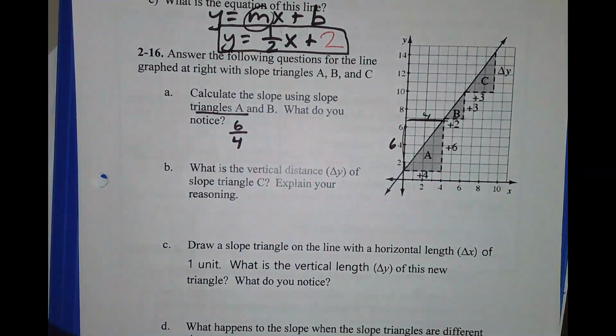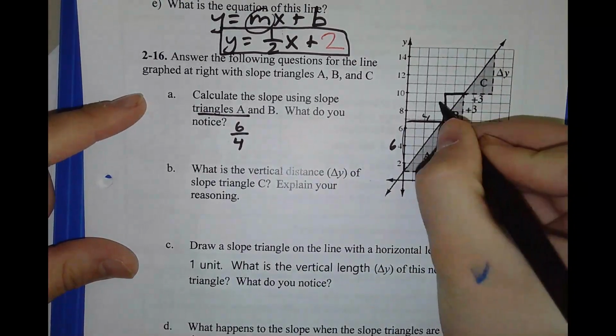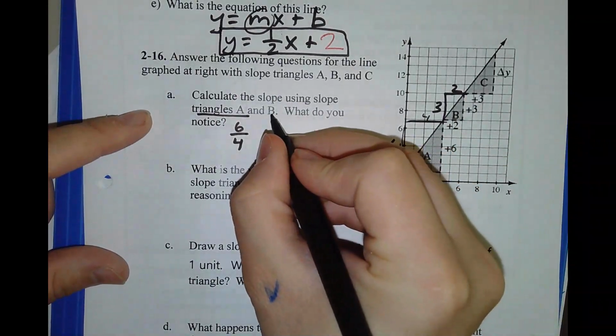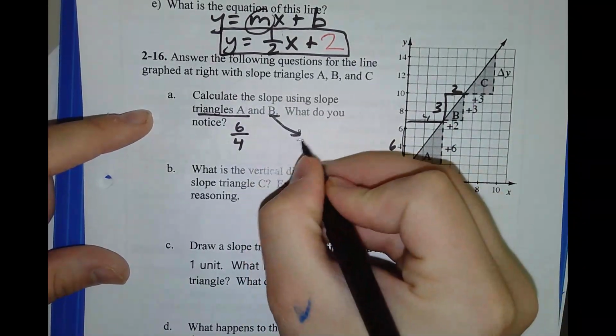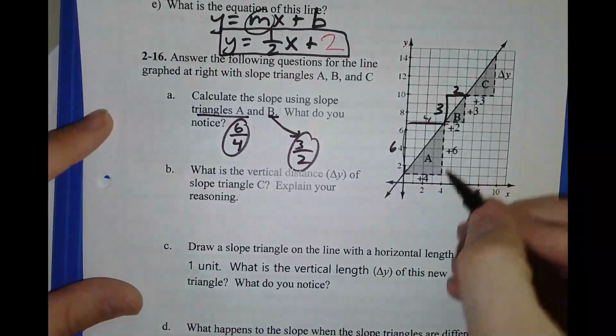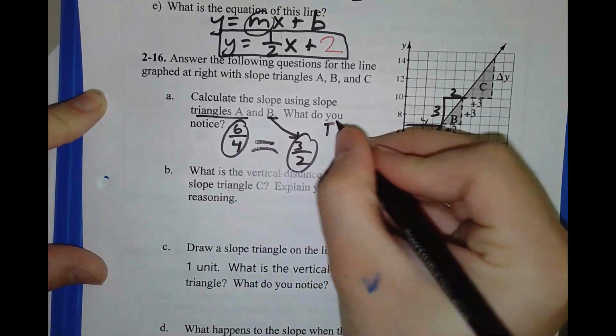What about slope triangle B? The rise is 3. The run is 2. What do you notice about both these numbers? 6 over 4, 3 over 2. You can say they are equal.